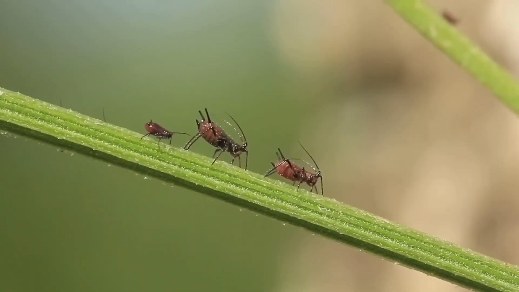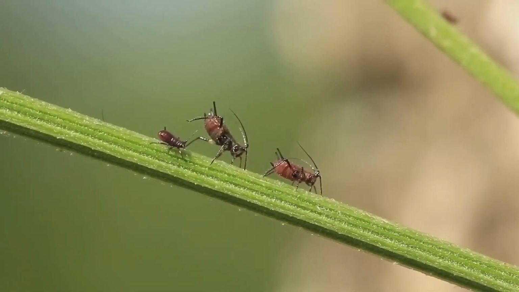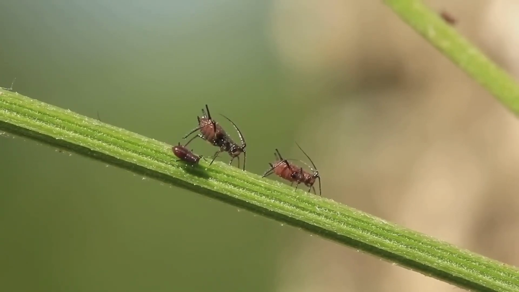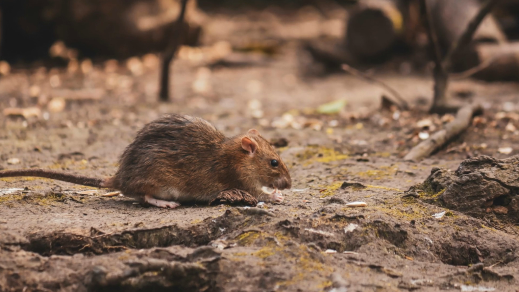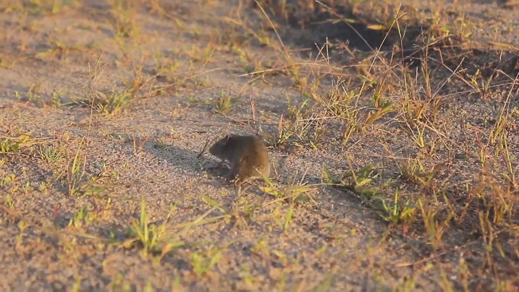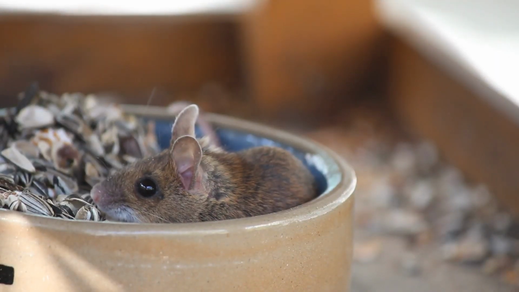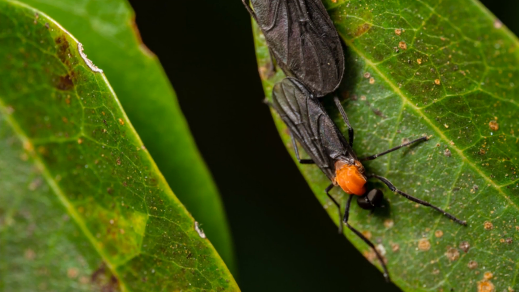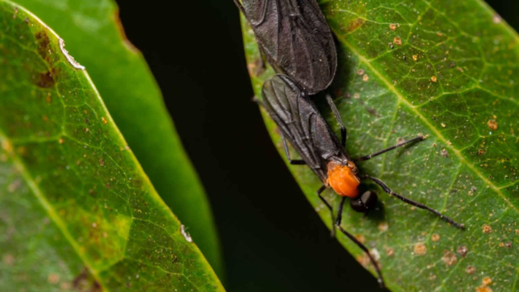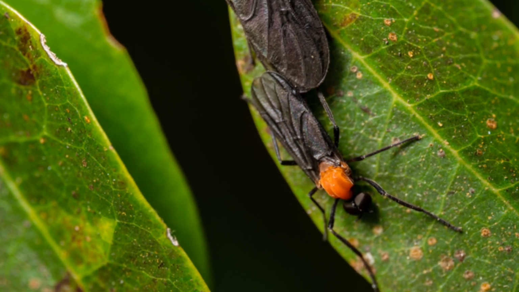A pest is any living thing, native or non-native, that causes problems for people or the environment. That same white-footed mouse we talked about, it's totally fine in the forest, but if it gets into your house and spreads germs, then it's a pest. Here's a helpful way to remember it. All invasive species are pests, but not all pests are invasive.